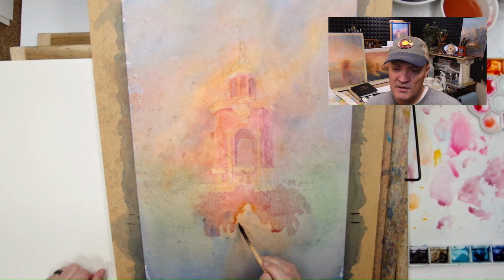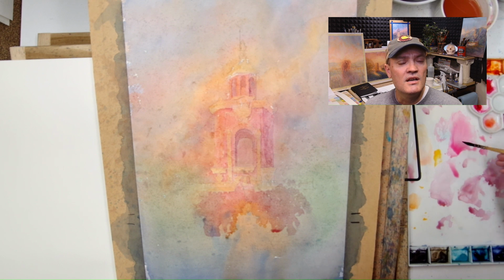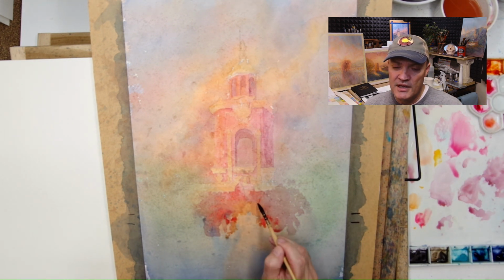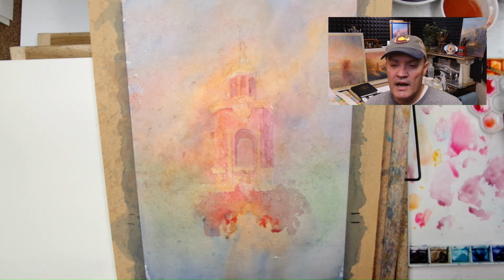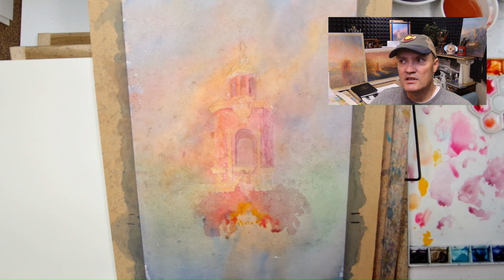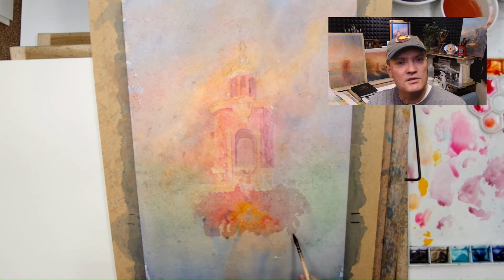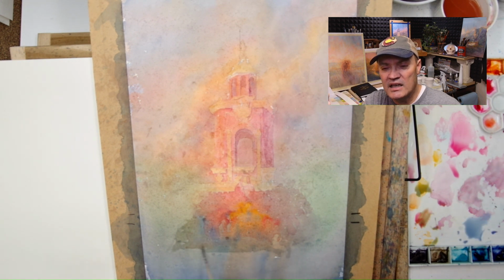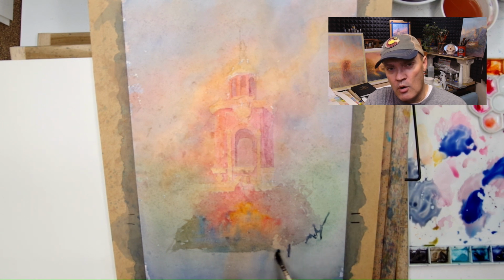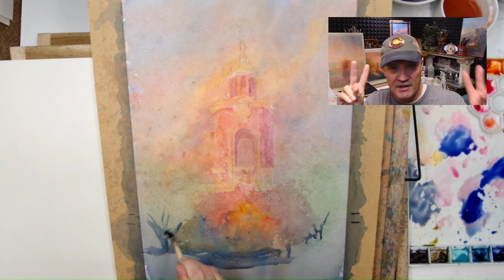Now I'm down into the building. I'm negative painting around the fountain that sits in the front and putting in figures. This is the one area where I know for my personal growth, I need to really work on figures and implying a little bit more outside of the focal point.